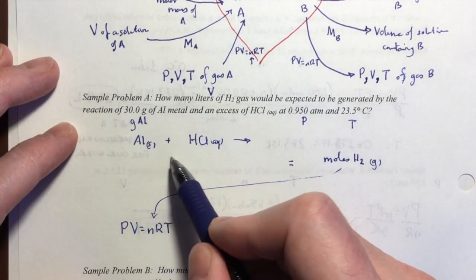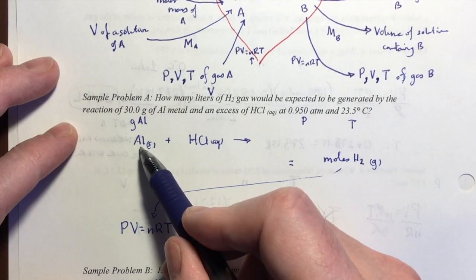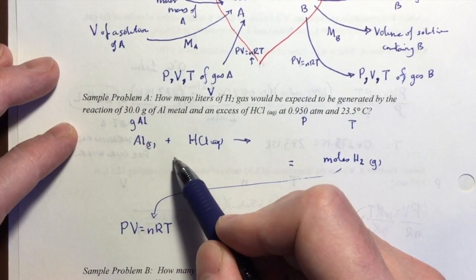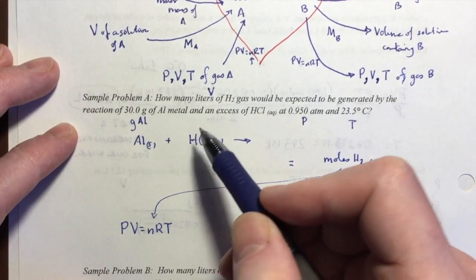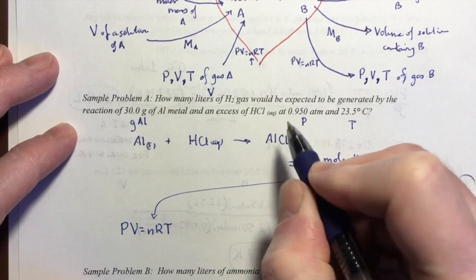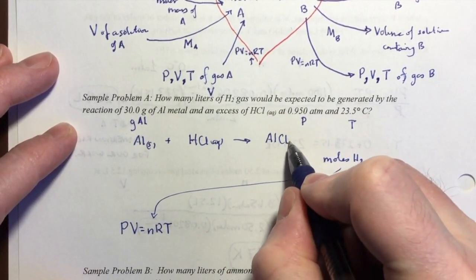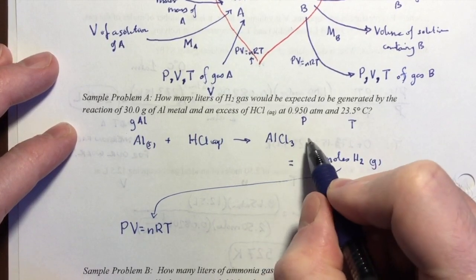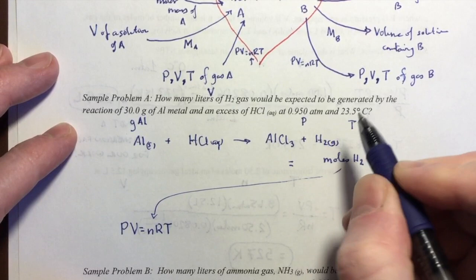In a single replacement reaction, one element comes in and kicks out another element. So this aluminum is going to become a cation, which means it's going to kick out the hydrogen and not the chloride. So I'm going to get AlCl. Aluminum is +3, chloride is -1. So there's my formula for aluminum chloride, plus H2 gas.